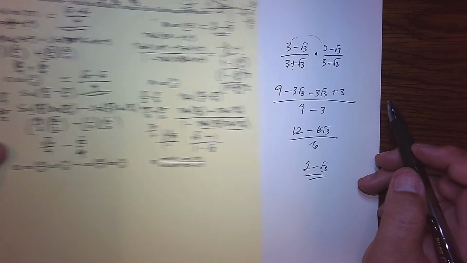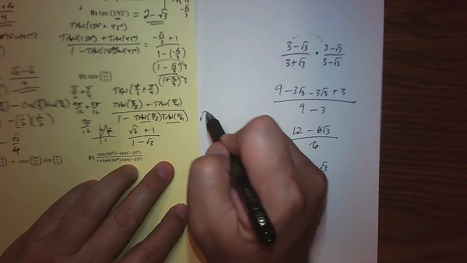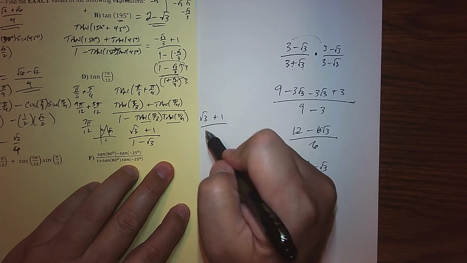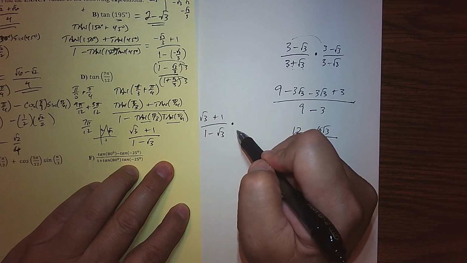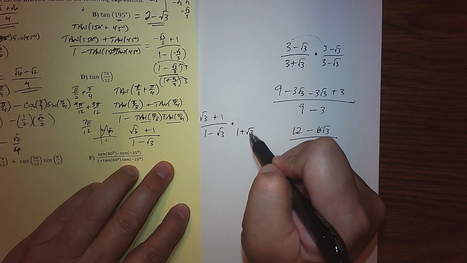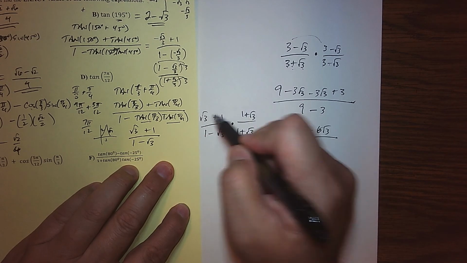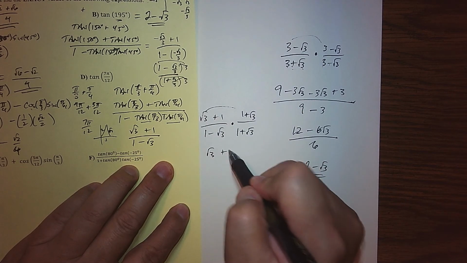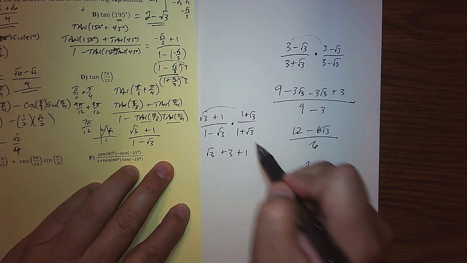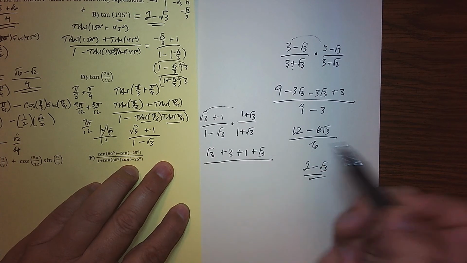So let me give myself a little bit more room here. So we have the square root of 3 plus 1 all over 1 minus the square root of 3. So to rationalize that denominator, I will multiply by the conjugate. Upstairs we have a big FOIL, so we have the square root of 3 plus 1 times 1 plus the square root of 3.